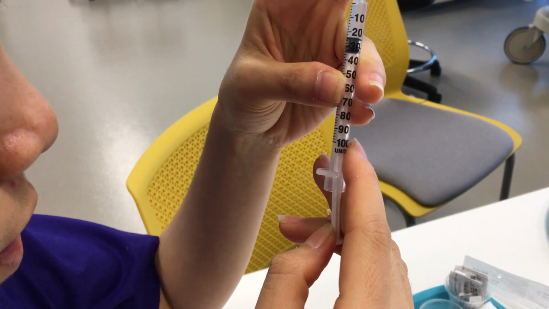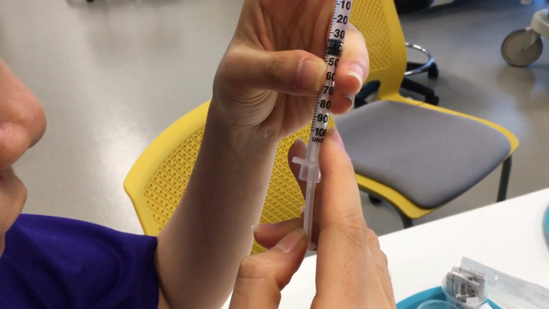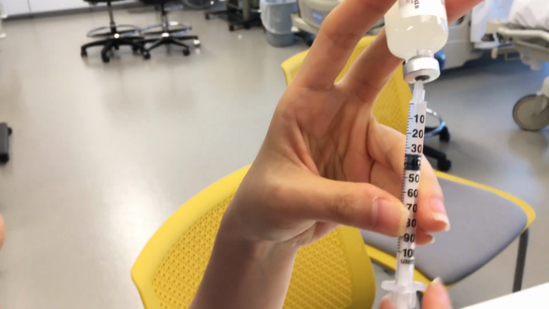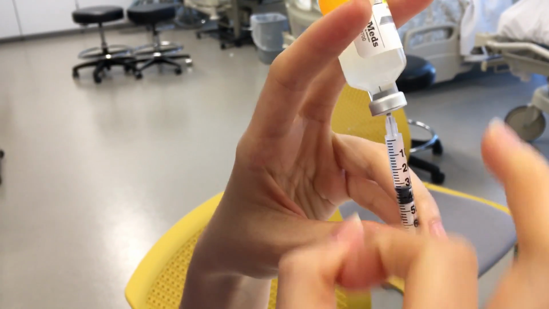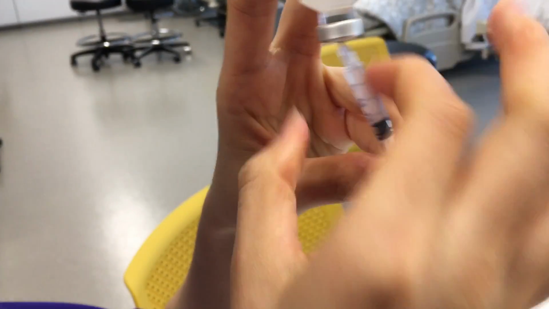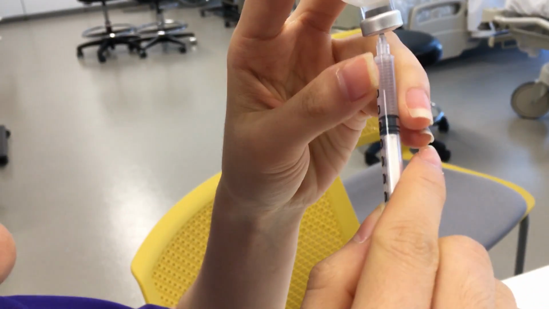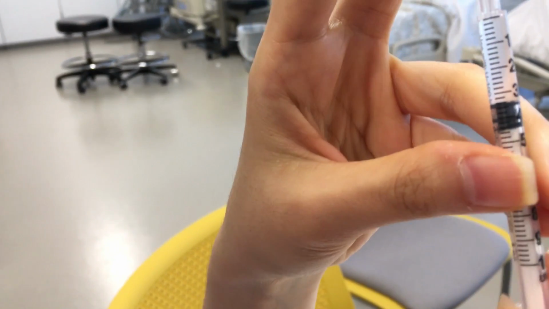34. Okay, and then there's some air here. Okay, so here is 34 units.